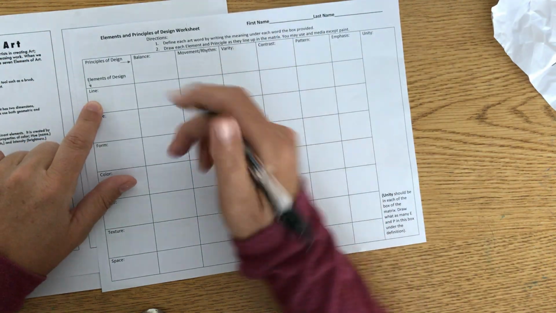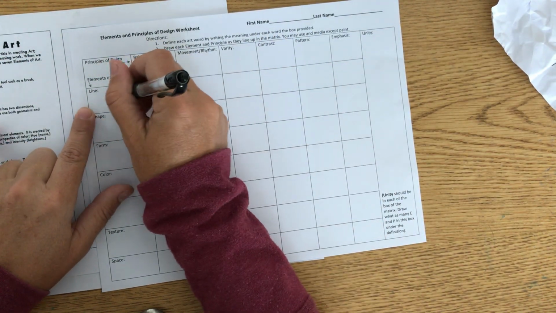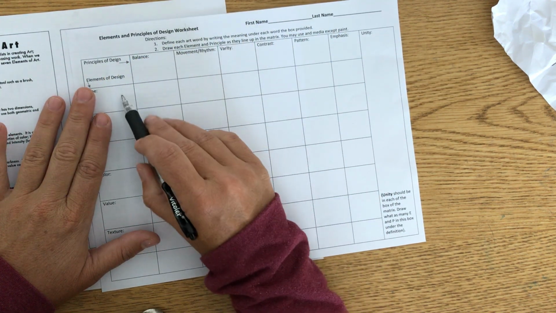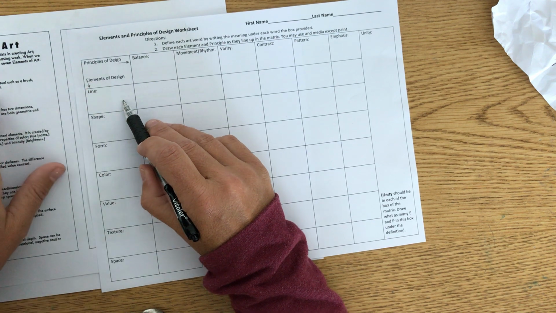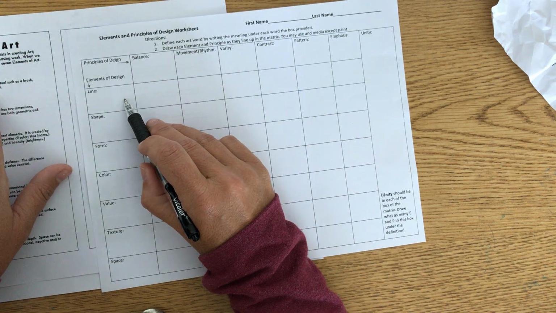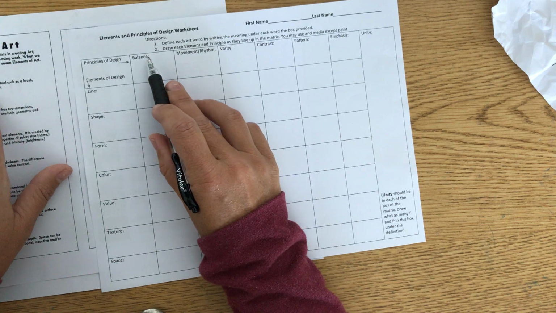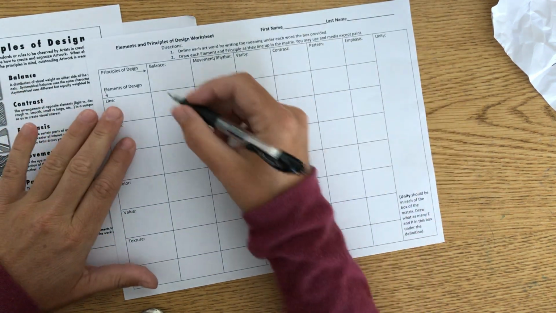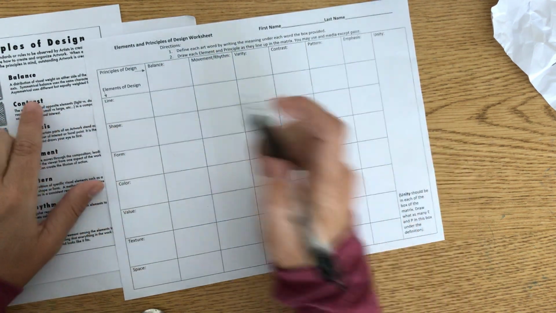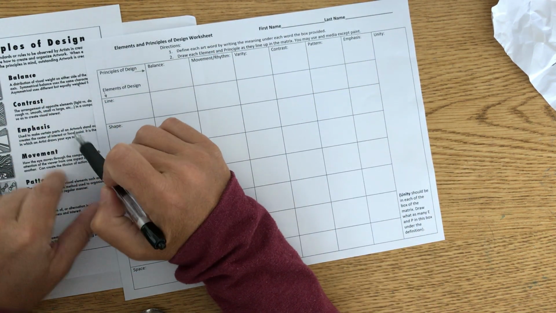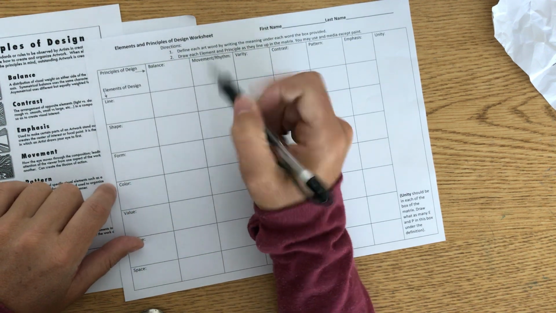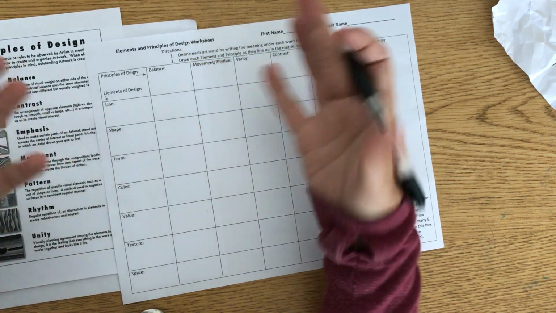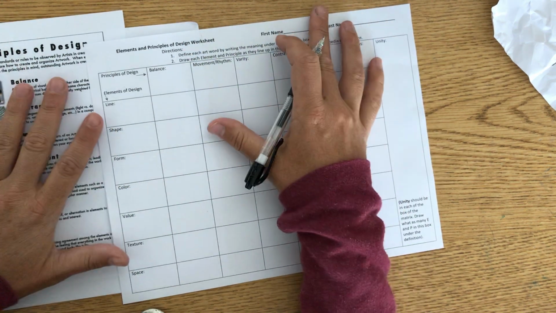So line, I need you guys to write what line is right here. You're going to define each word by writing it. Okay, so read this, write it down. Read balance, write it down, and then you're going to fill it in. Typically when you read what is here, you will be able to do this part. But you can also look online to see other examples.